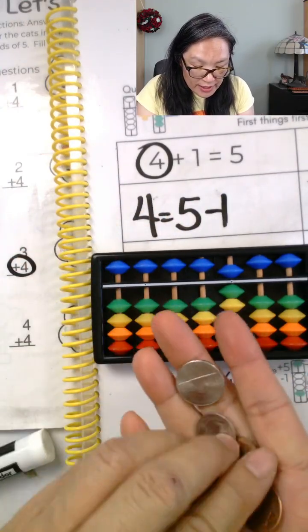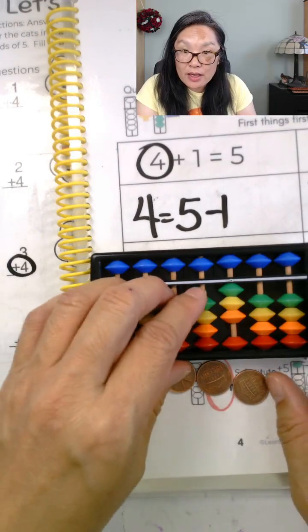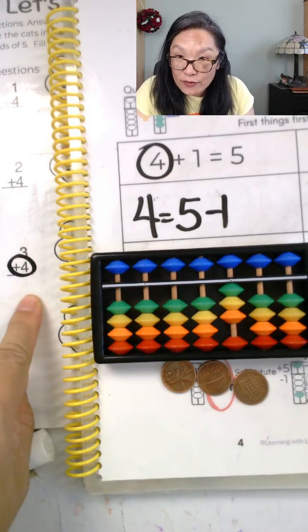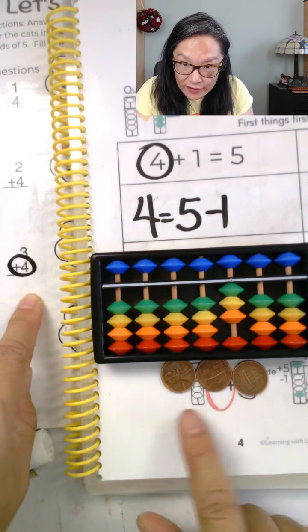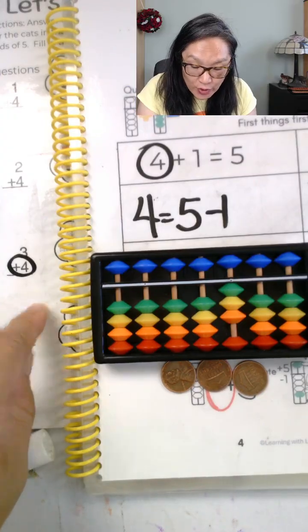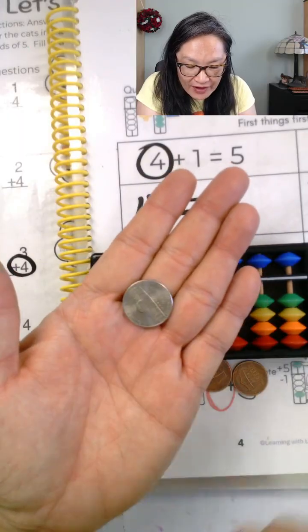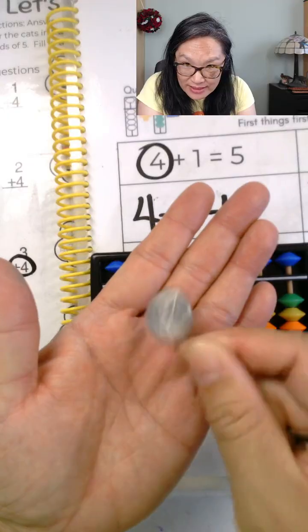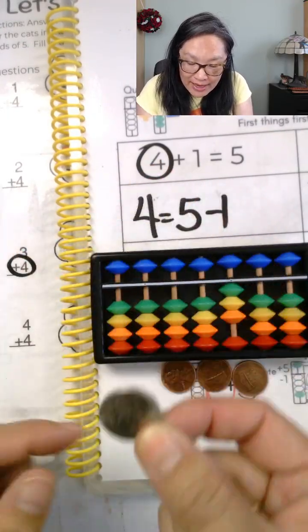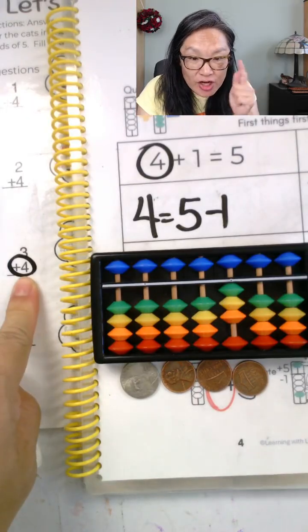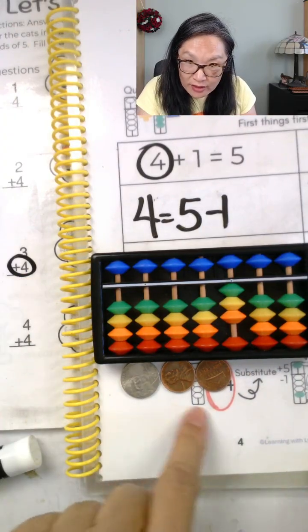I have 3 on the abacus. And then I need to add the 4, but guess what? I don't have enough pennies. I don't have enough 1 cents. But guess what I do have is a nickel. Because I have a nickel, I have 5 cents. This is my 5 cents. Because I have 5 cents, what am I going to do? I can give you my 5 cents, but that's too much. I need change back. Because I need change back, I need to take away the 1. So my final answer is 7.